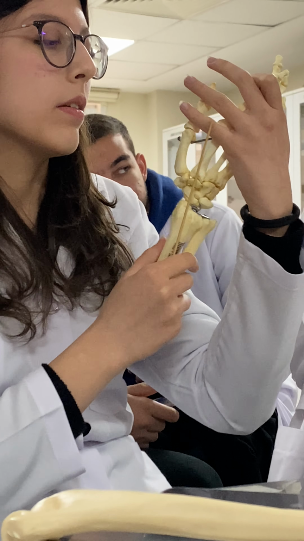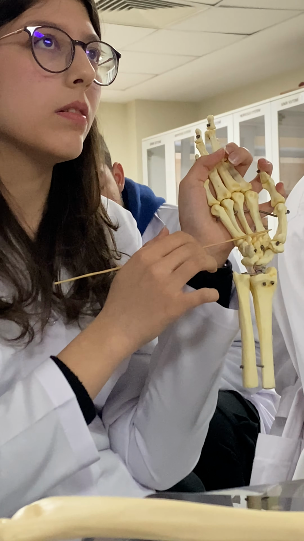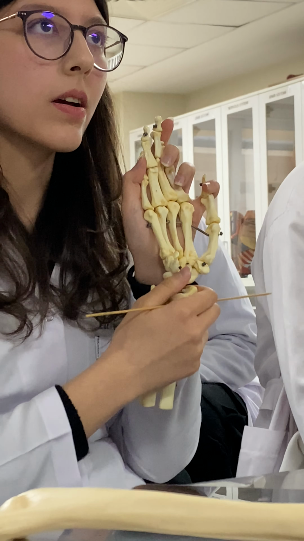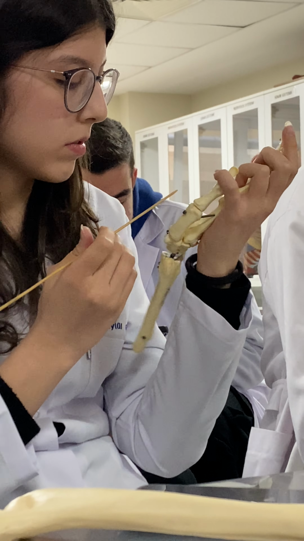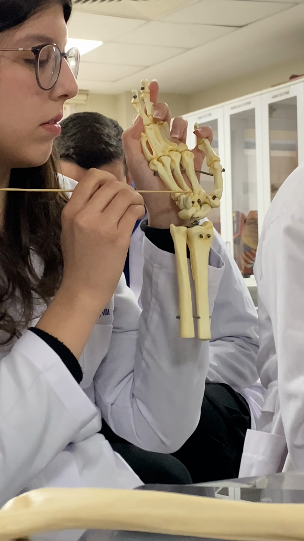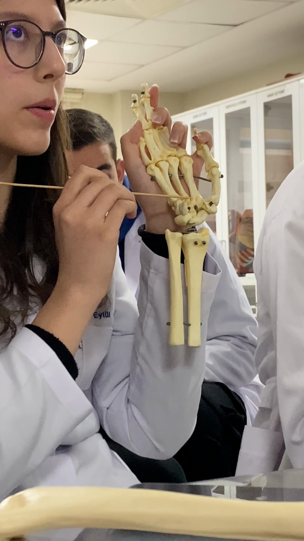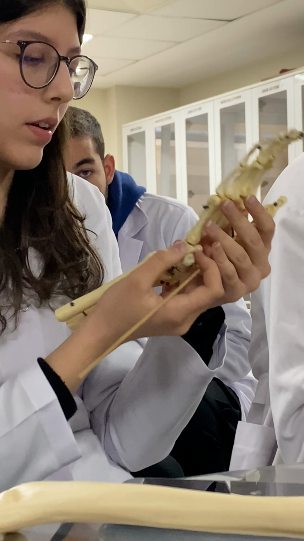Okay, and then we have a part of the hamate which is called the hook of hamate. It's on the palmar side, but we don't see the hook of hamate from the dorsal side. It's on the palmar side. The hook of hamate. Okay. And that's all.